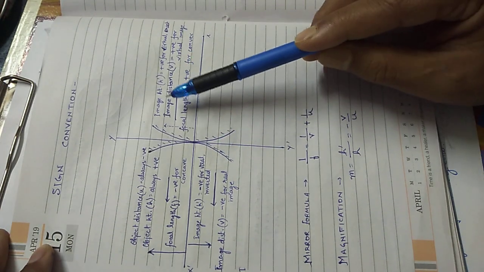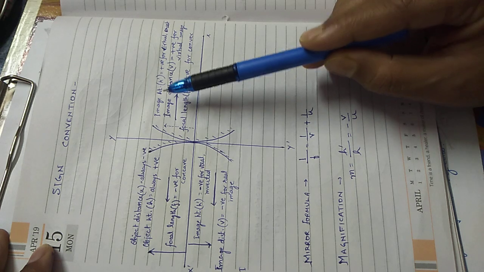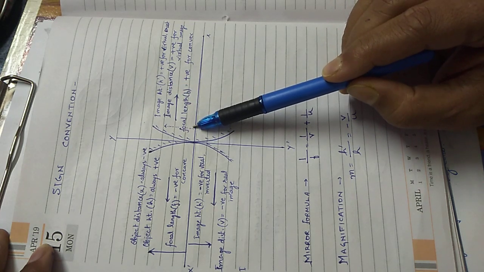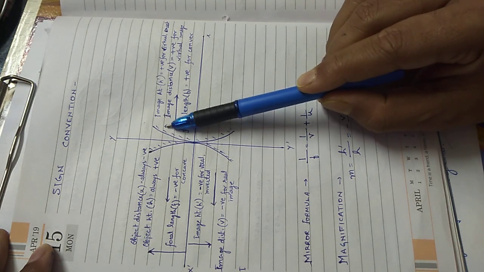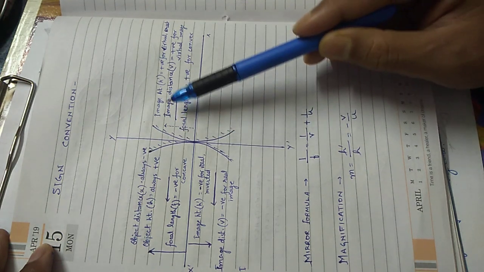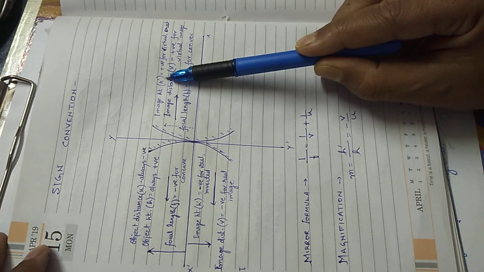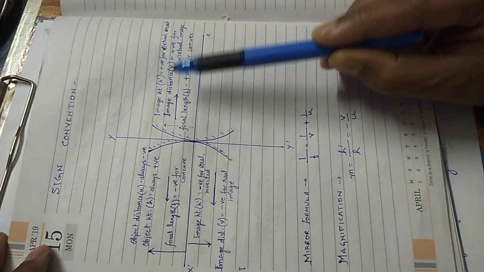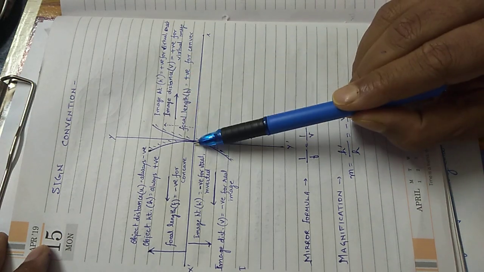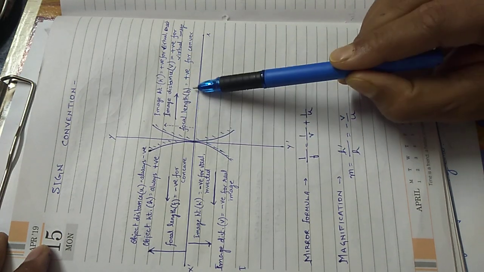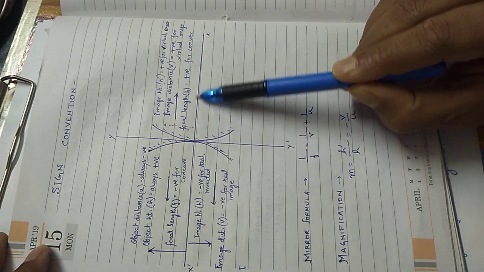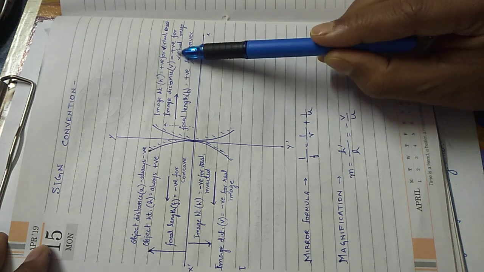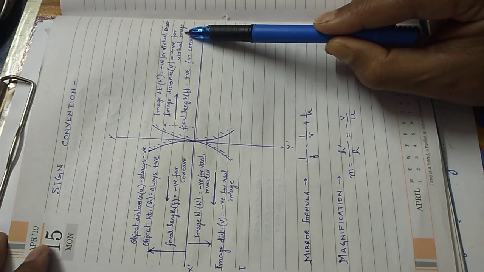Now coming to virtual images. If you refer to the ray diagrams, you will see that virtual images are formed erect on the upper side of the x-axis. So image height h dash will have a positive value for virtual and erect image. Next is image distance. Virtual images are formed behind the mirror. So behind the mirror on the x-axis, this side it will have a positive value. So image distance V will be positive for virtual images.